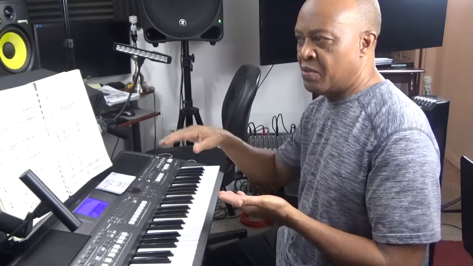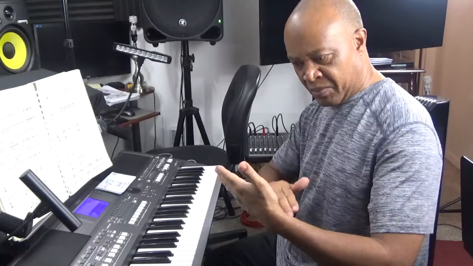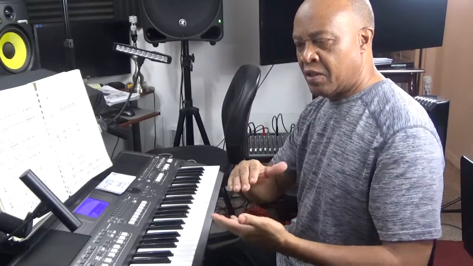Let me repeat that. The top number 4 means that there are 4 counts in the measure, and the bottom number of the time signature tells you that a quarter note gets 1 count, 1 beat in the measure.